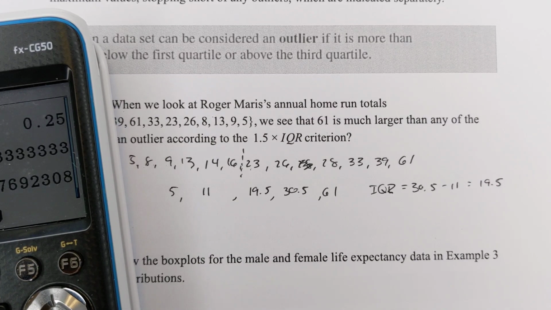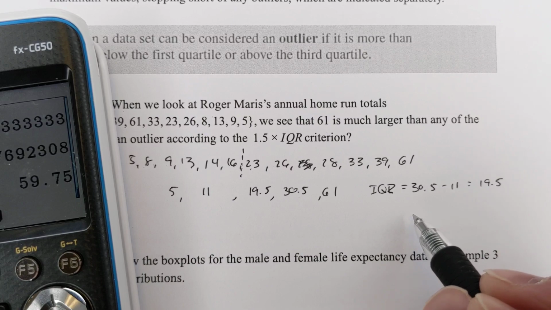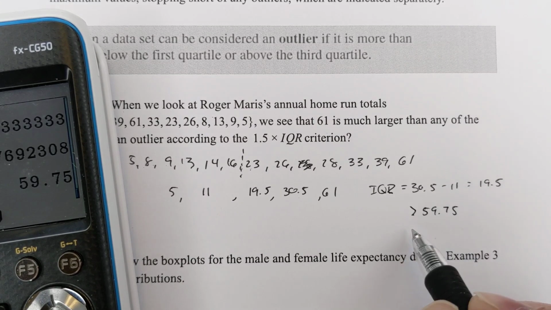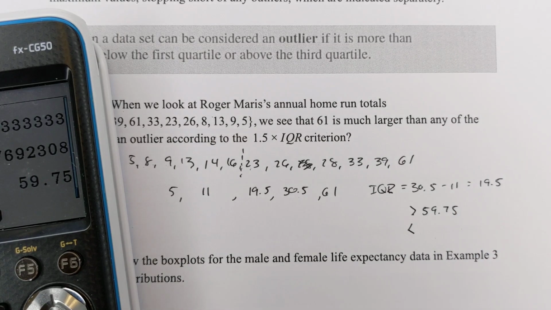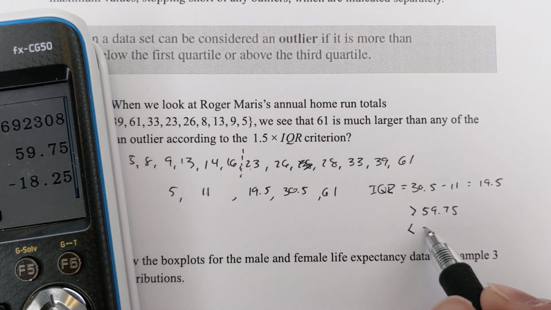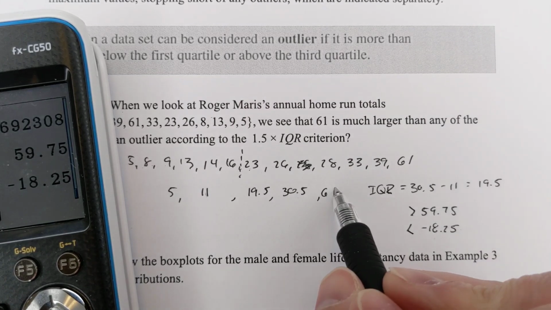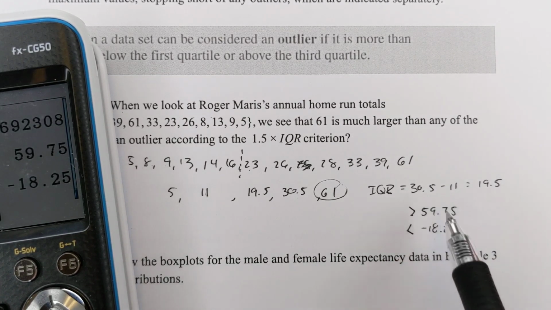So outliers are greater than 59.75 or less than, we do the same thing down here, 11 minus 1.5 times 19.5, which is a negative number. So 61 is an outlier because it's more than that value.